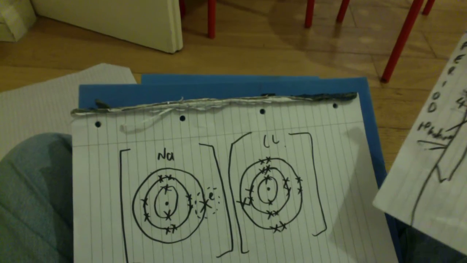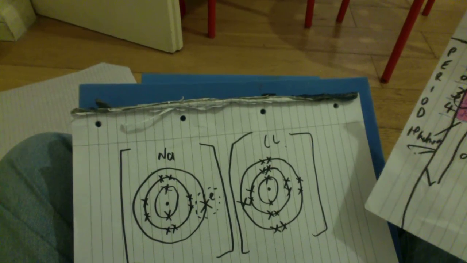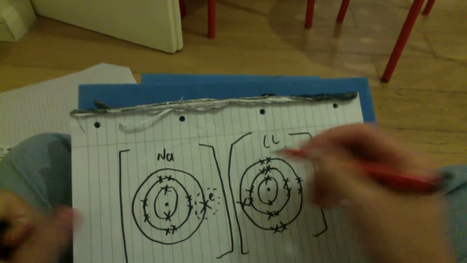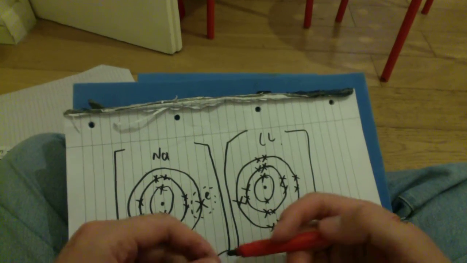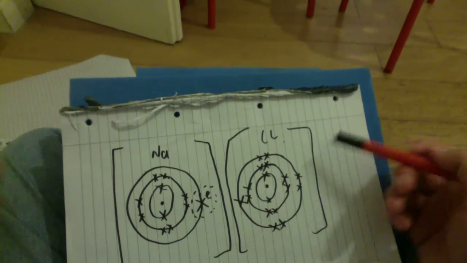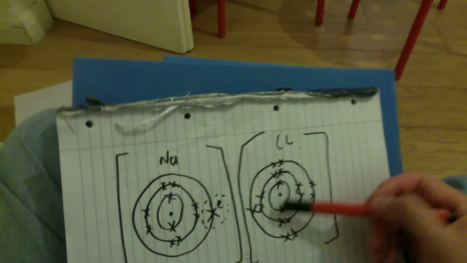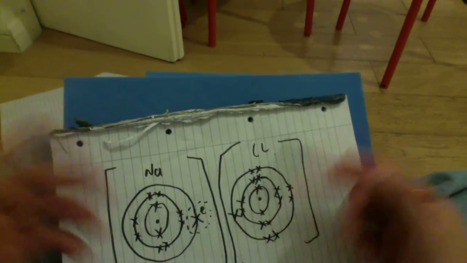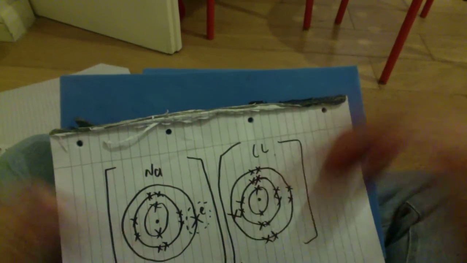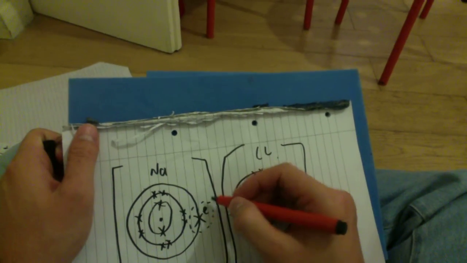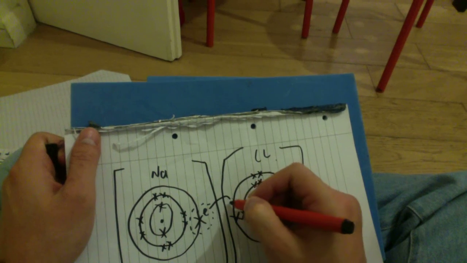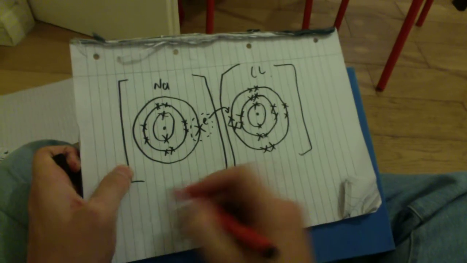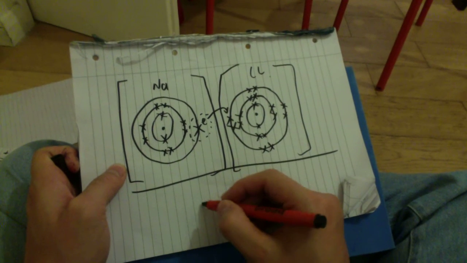Remember, to satisfy the octet rule. Okay? So what happens is, it's a little bit more complicated than this. There has to be enough electronegativity, negative attraction in the chlorine to attract the electron, but you don't need to know that. So this electron transfers over to this. And what you're left with is this.